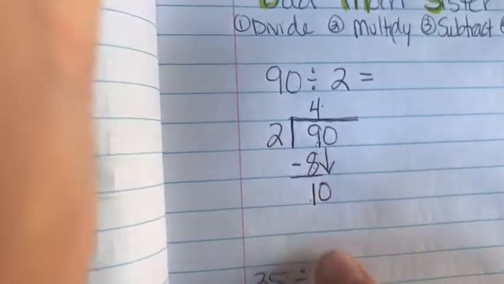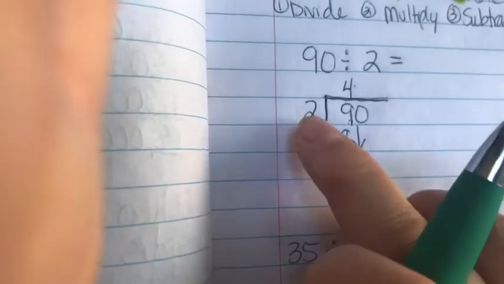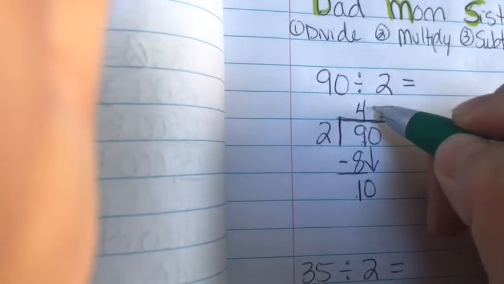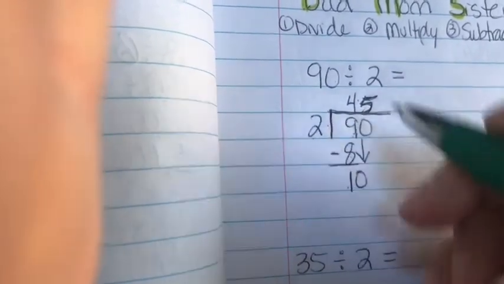Now I'm thinking about how many times can I divide. I'm back because now I'm to the Rover part, the repeat. So I'm going to do the steps over, but I'm going to use this number. How many groups of 2 can I get out of 10? So I'm thinking about what times 2 gets me to 10. Well, I know it's 5. So I write that 5 up here. Now I multiply. 5 times 2 is 10.